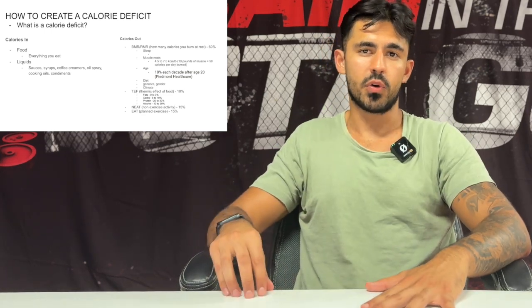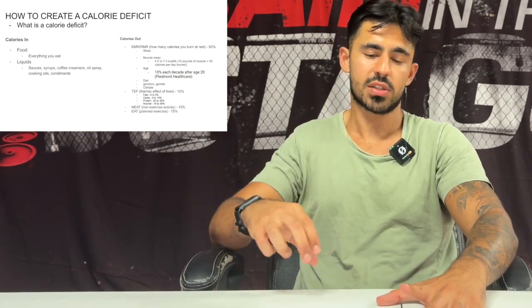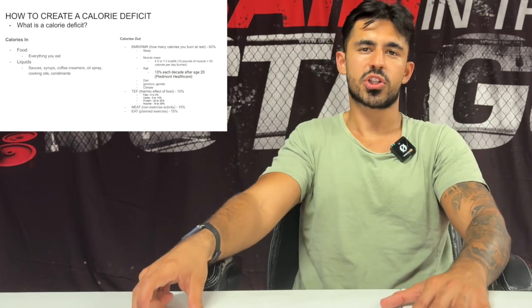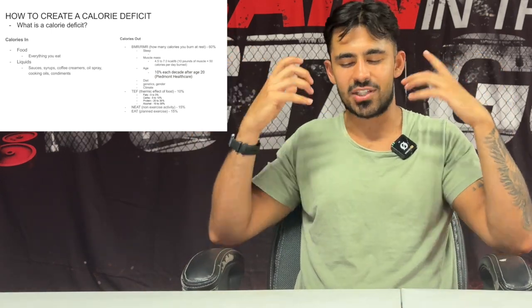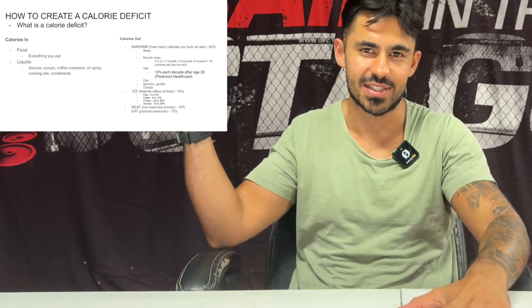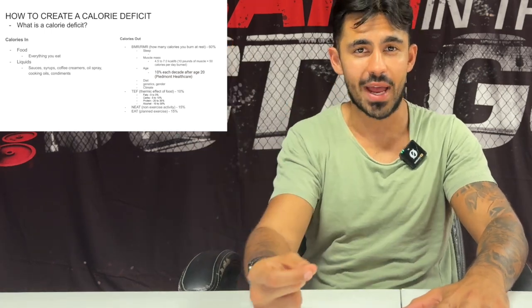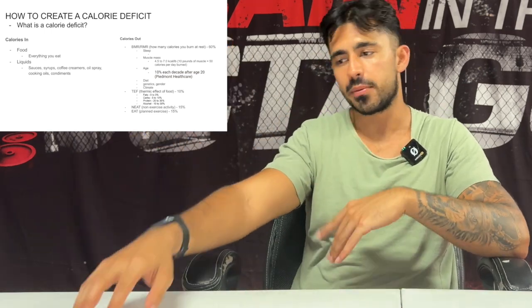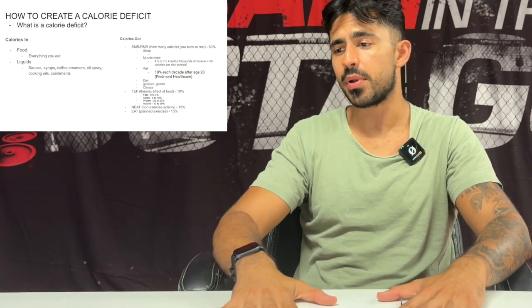Thermic effect of food, which is the energy it takes to break down food into its component parts throughout your digestive system so your body can actually absorb it. Unfortunately, you cannot eat steak and have it just pass through and go straight into your muscles. You have to break down steak into its component parts, into the amino acids that feed throughout the rest of your body. So it takes energy for that process to happen.